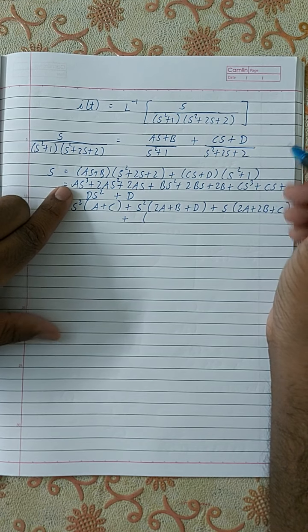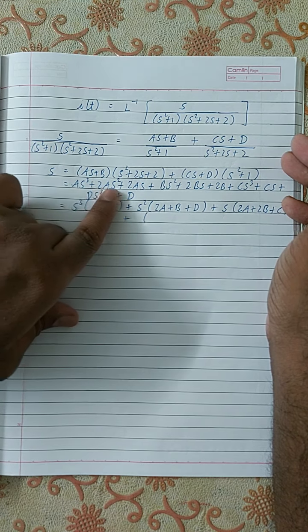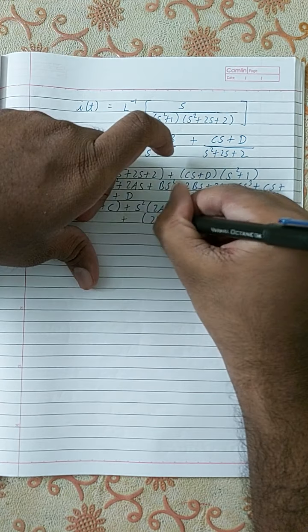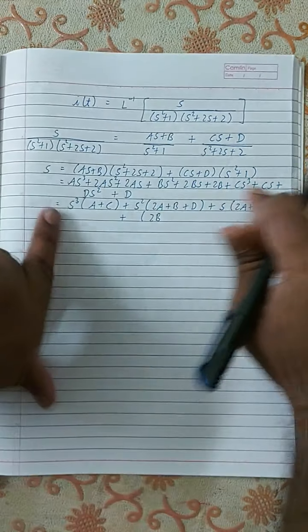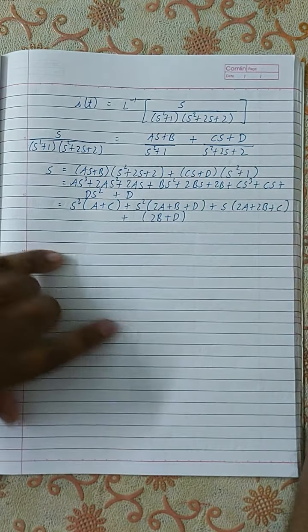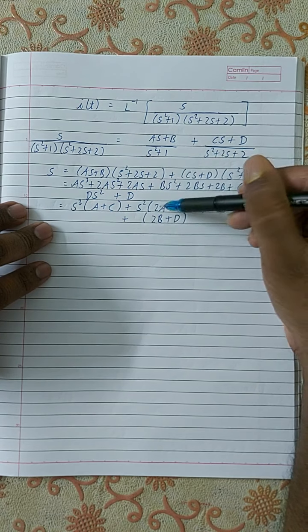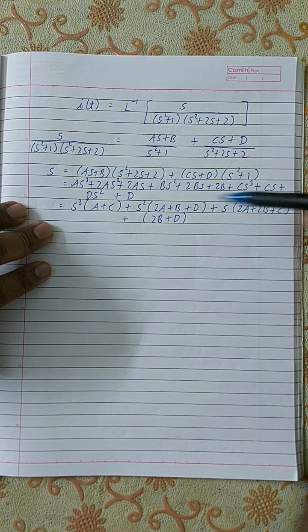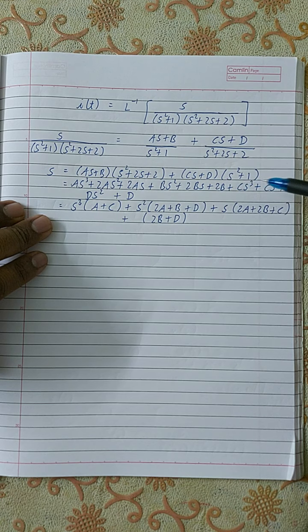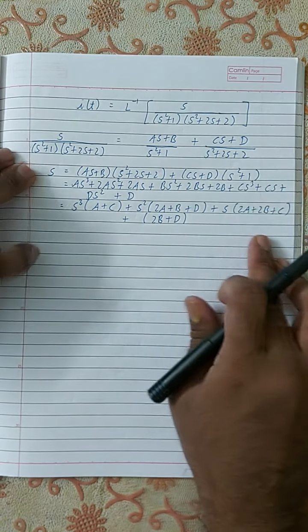Look for the terms without any s. There you have 2b, and is there any other term? Yes, d. Okay, I haven't missed anything.